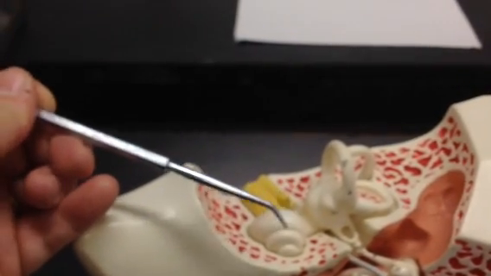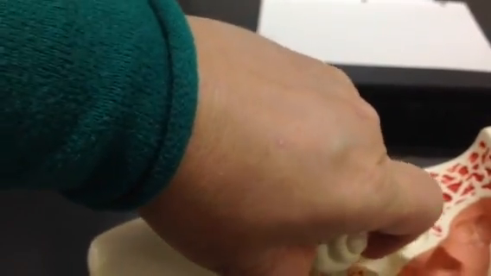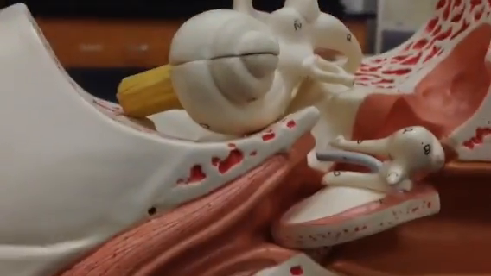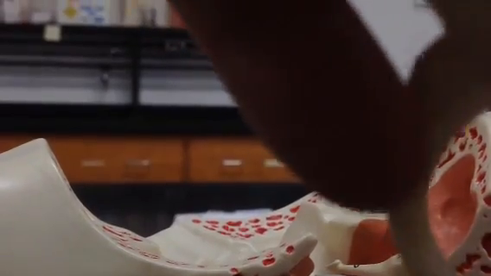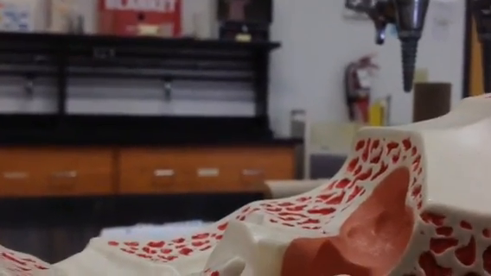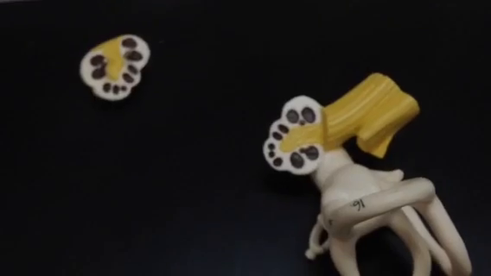So we're going to take this right here and we're going to pop that off so you can see the inside of the cochlea. We're going to set this video down for just a second, let you look at it, take off that structure. There we go, finally got the sections apart. That's what they look like.